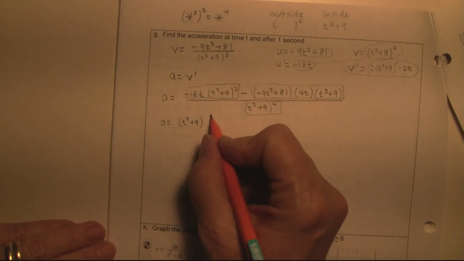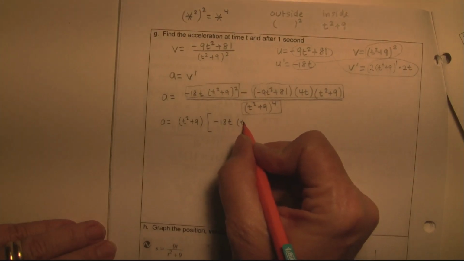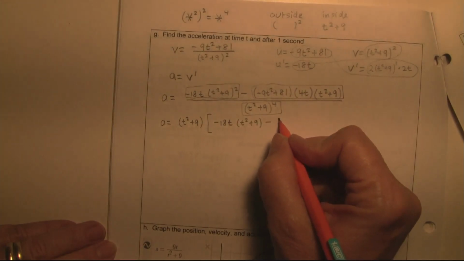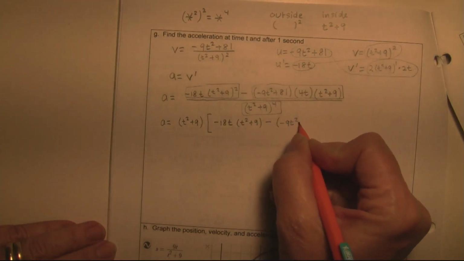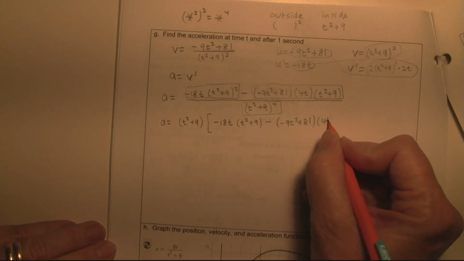Okay, so what I'm going to have here is negative 18t times t squared plus 9, minus negative 9t squared plus 81 times 4t.